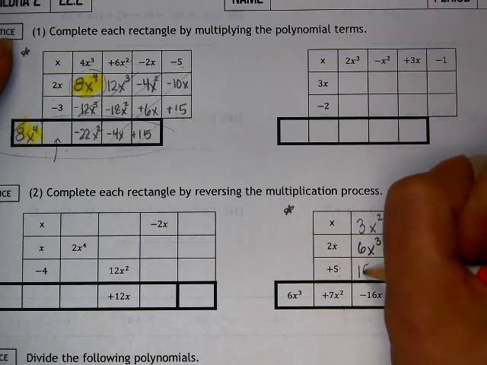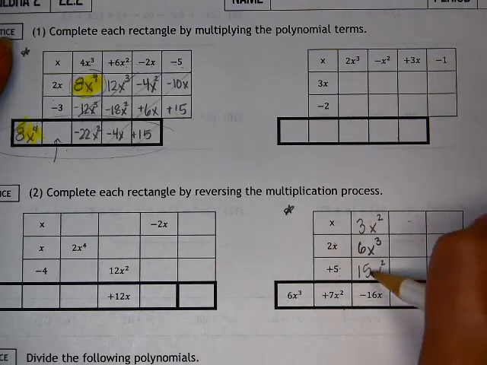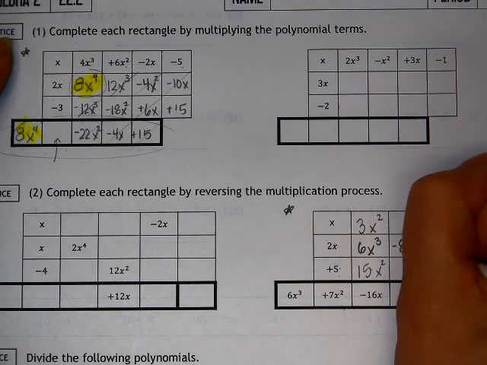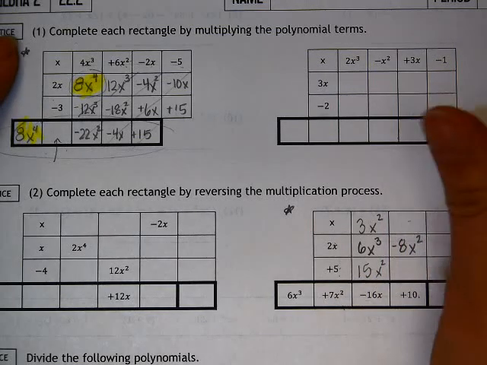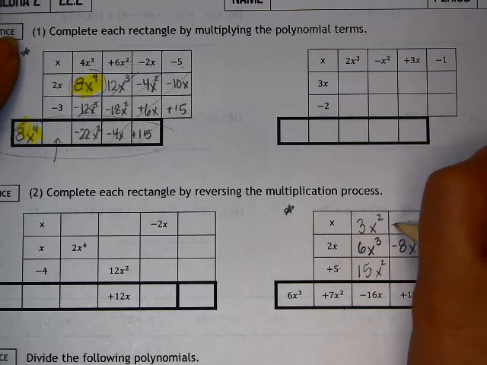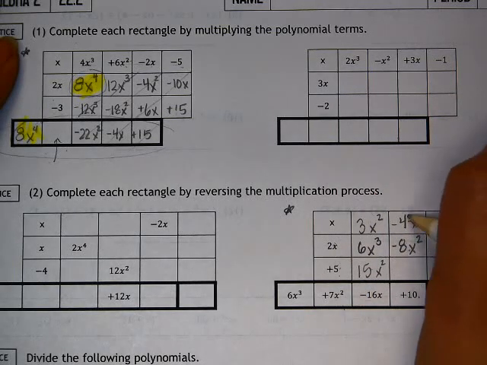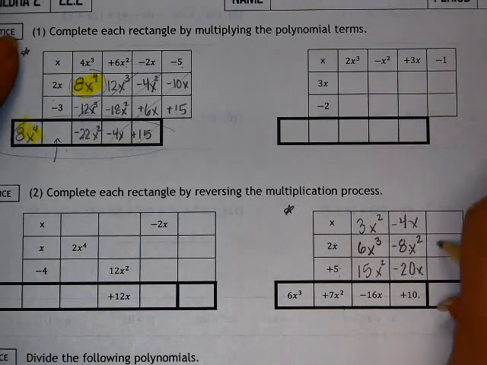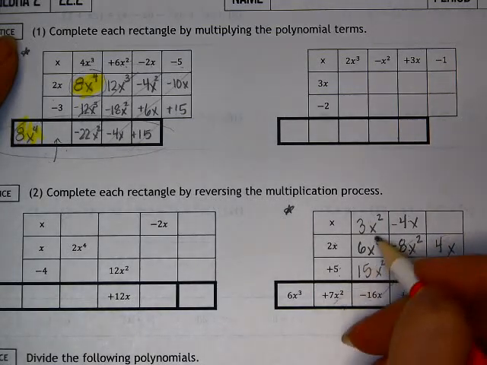These multiply to get 15x squared. Now here, I need to say that these two things combine to get a 7. Well, that means I'm going to need to subtract 8 of them to make that happen. But then I would need to multiply this by what? 4x to make that happen. Those two give me negative 20. And I need to go back for the other direction, so I want positive 4x. So that would give me a 16.